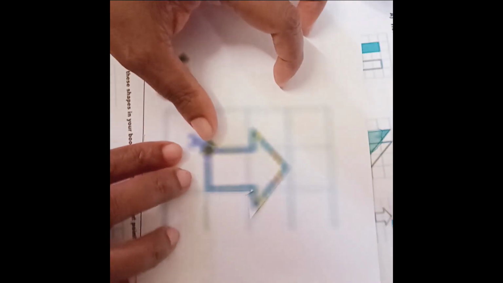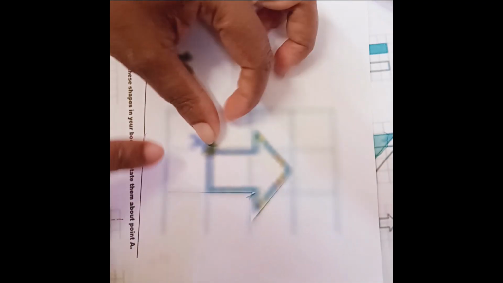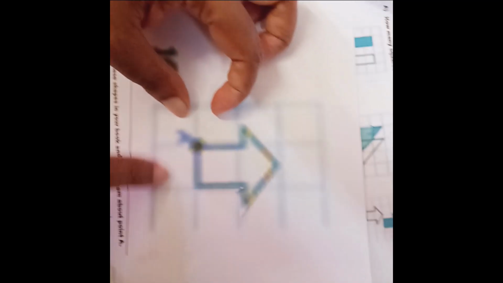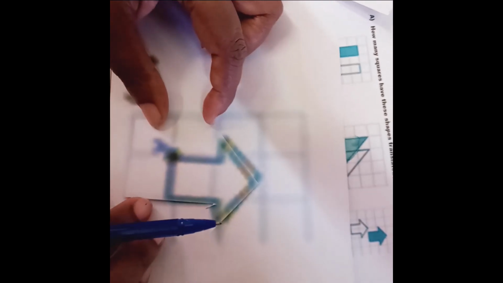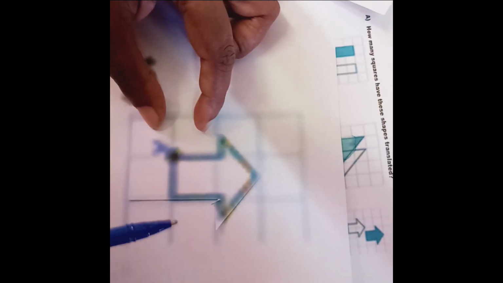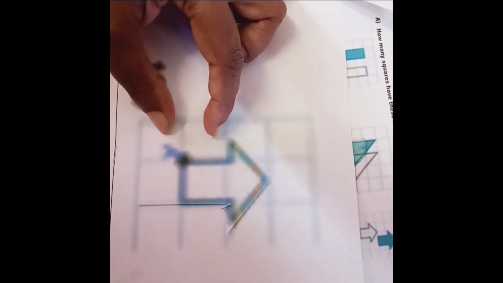Make sure they match. And you see, I'm leaving out this bit here. That's where I will put my pen on point A so that it remains fixed while I rotate the shape. Now the instruction says to rotate 90 degrees clockwise to the right.